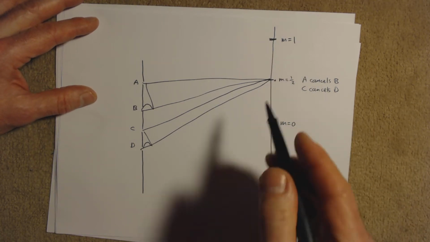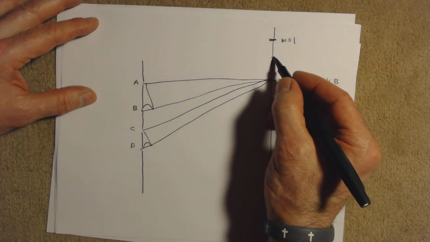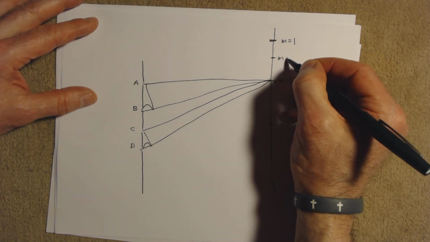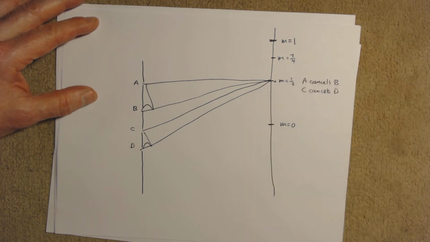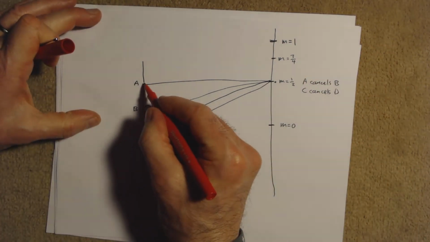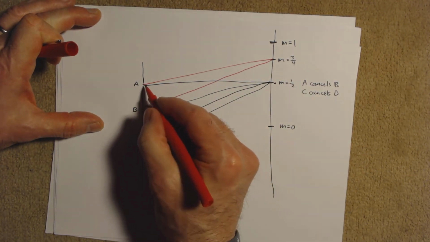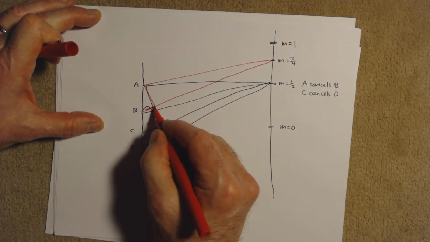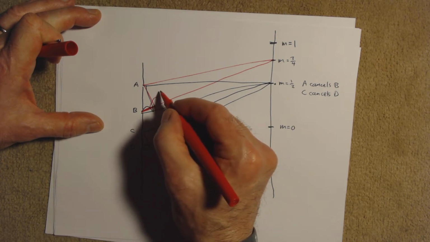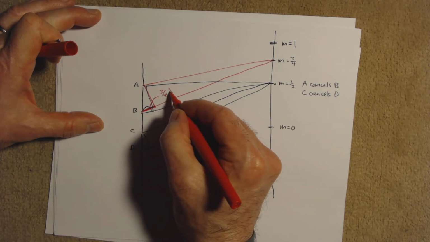But now let's think about this point, which we could maybe call m equals 3/4. So maybe I'll use a different color pen for this. So if I think about the paths between A and B, that path length difference would be 3/4 lambda.